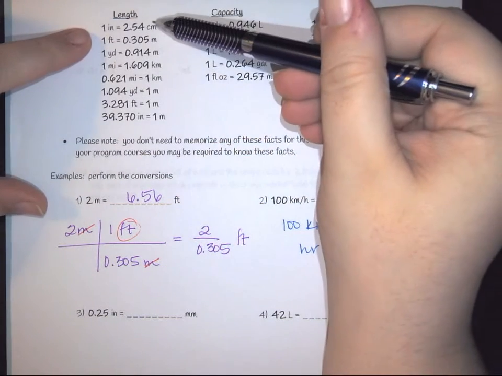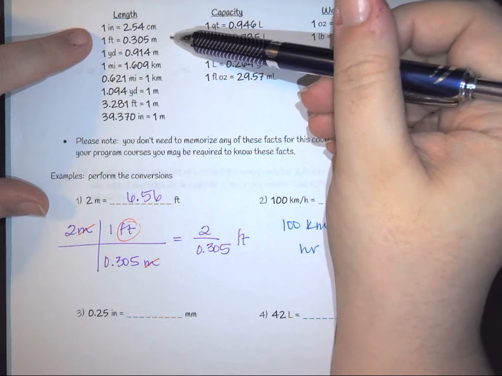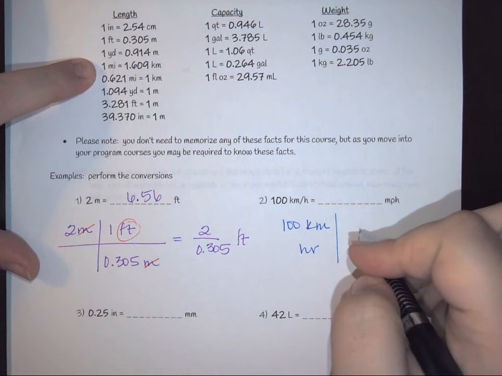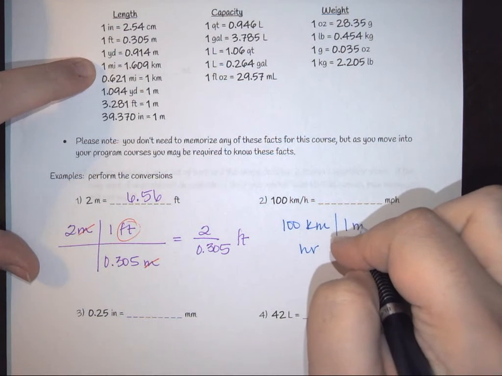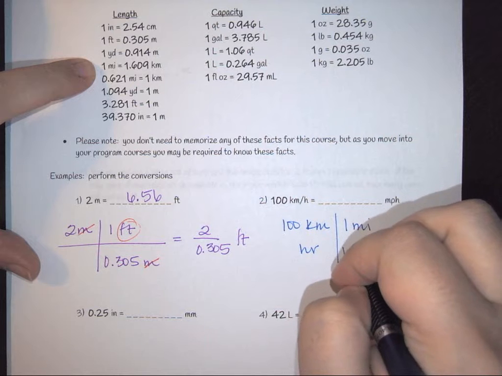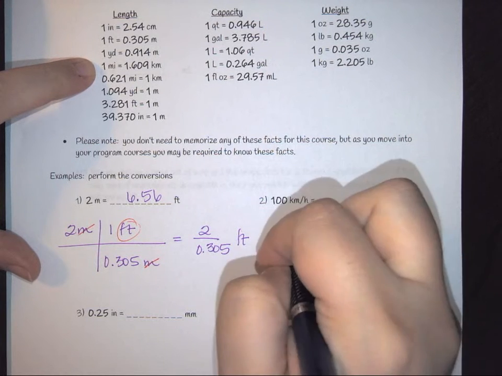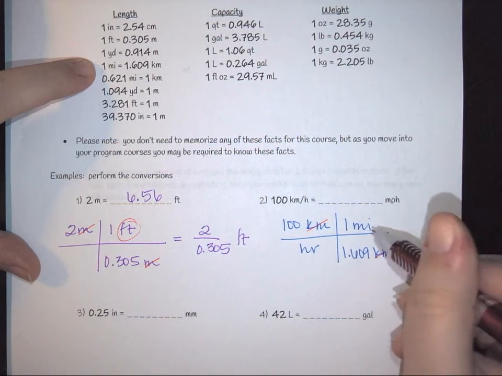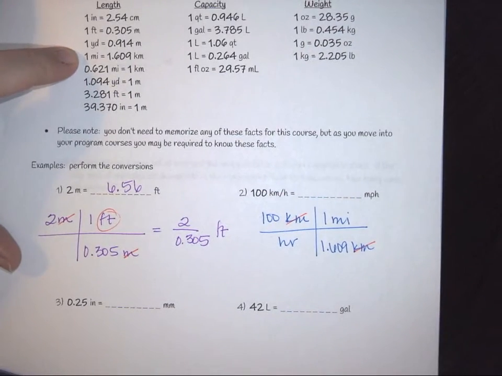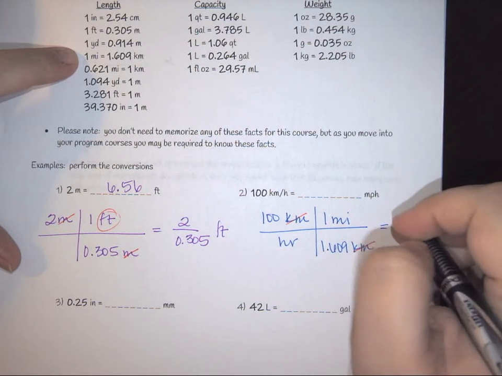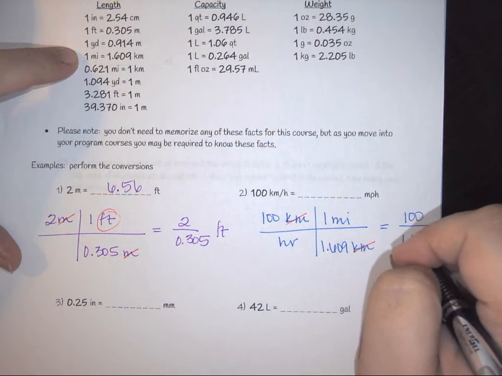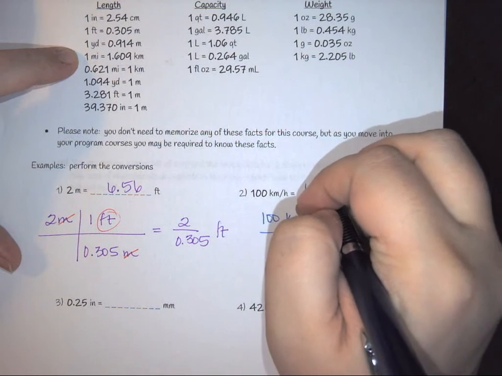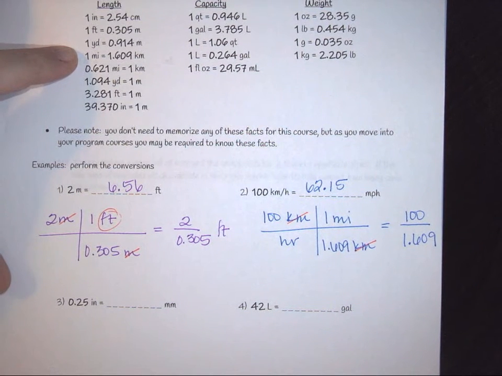So again, I'm going to look back down, and I'm looking at kilometers and miles, and here I have that 1 mile is the same as 1.609 kilometers. So if we look, my kilometers are going to disappear, leaving me with miles per hour. So this is going to be the same as doing 100 divided by 1.609. And so when we do that, we come up with 62.15 miles per hour.